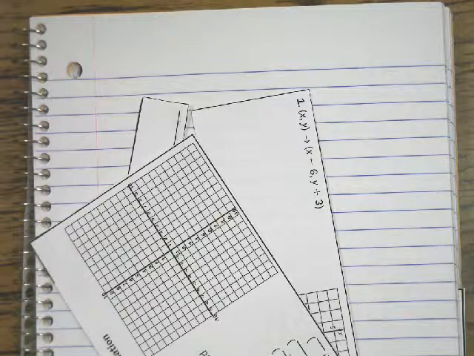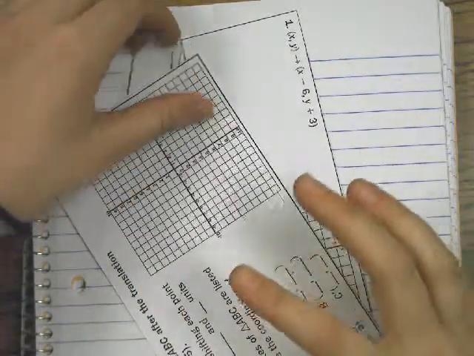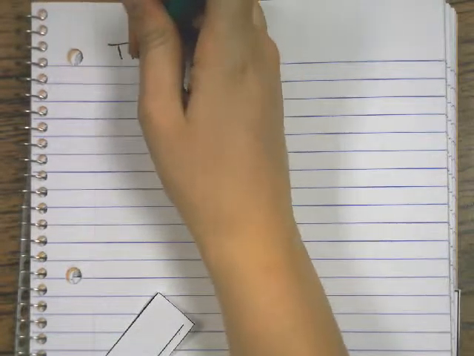Hey class, what we're learning about today is translations. You should have your note sheet cut out. If you don't, go ahead and pause the video and get it cut out. Our title today, like I said, is translation. So that's what I'm going to write at the top.